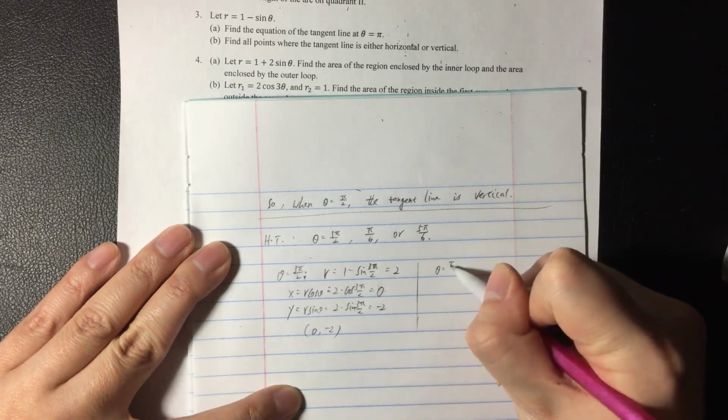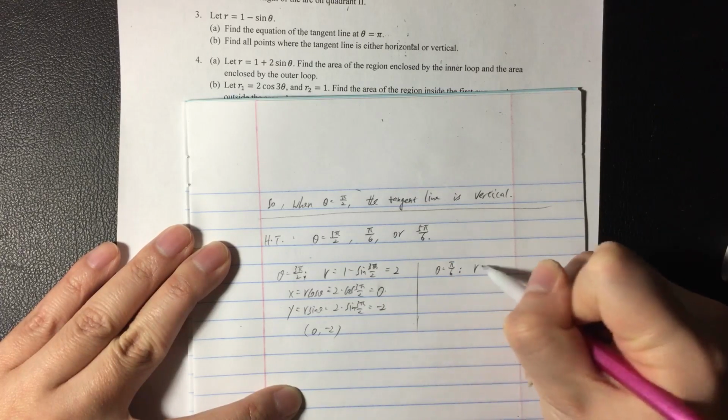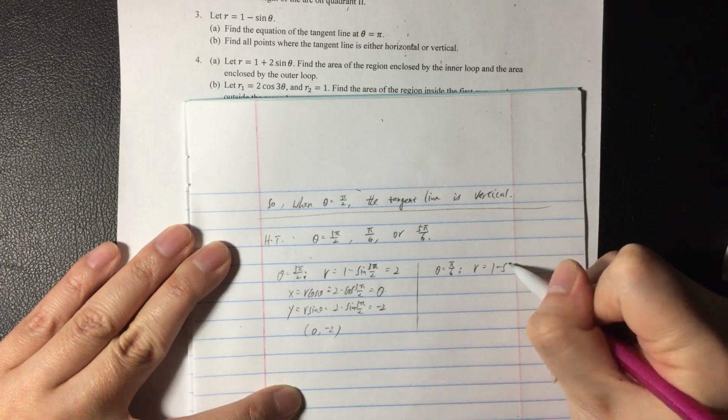When theta is pi over 6, r equals 1 minus sine pi over 6.